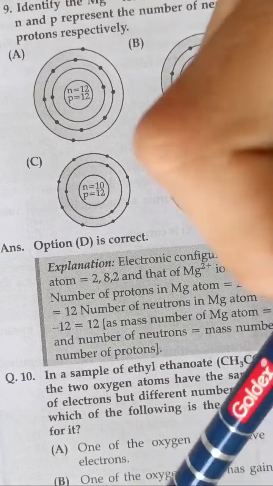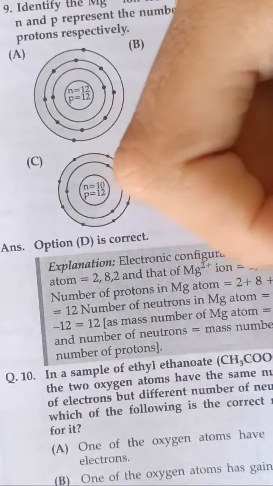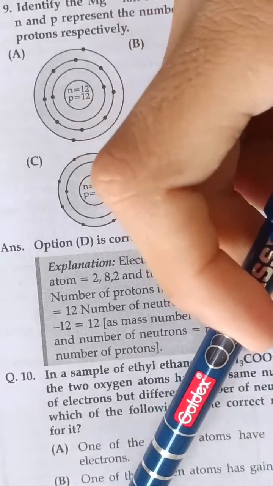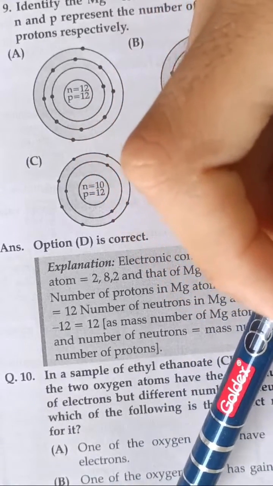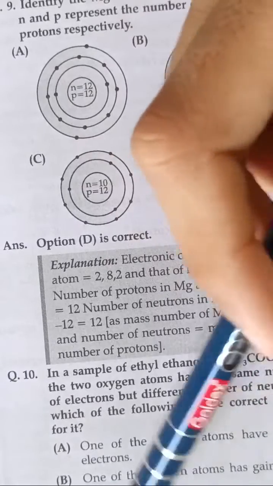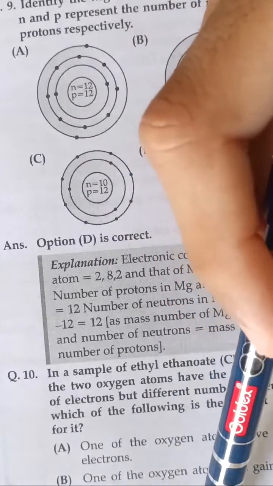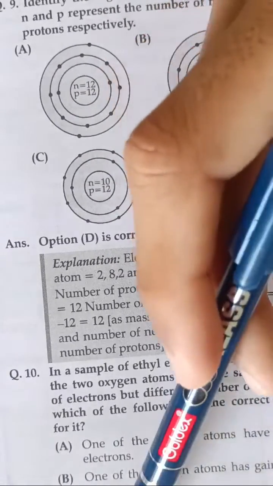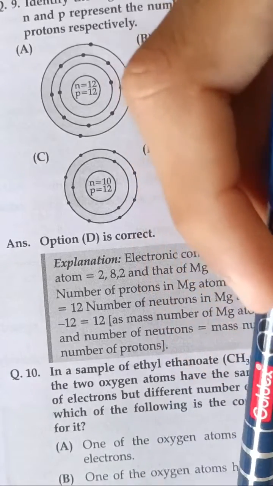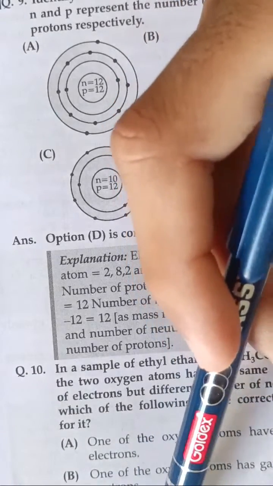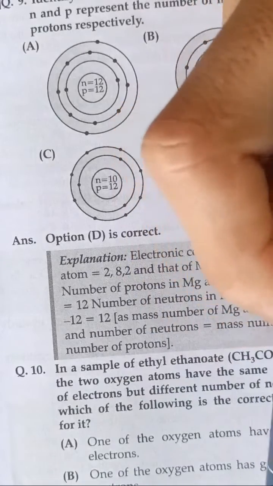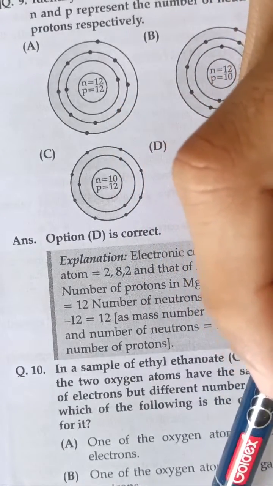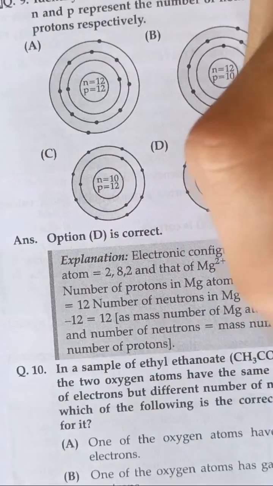Explanation: the two oxygen atoms in CH3COOC2H5 can have different number of neutrons only if the two O atoms are isotopes. It is because isotopes of an element have the same number of protons but different number of neutrons.